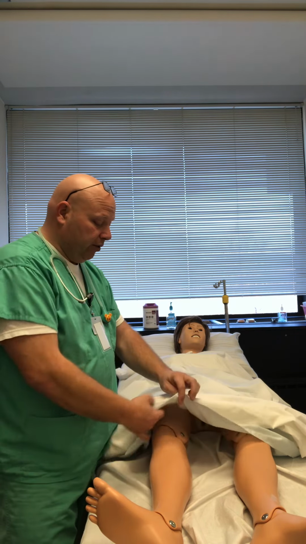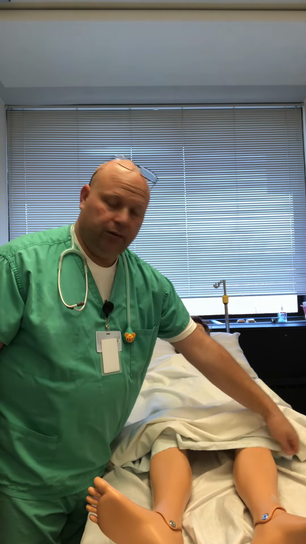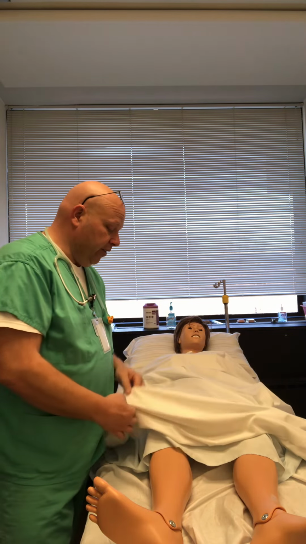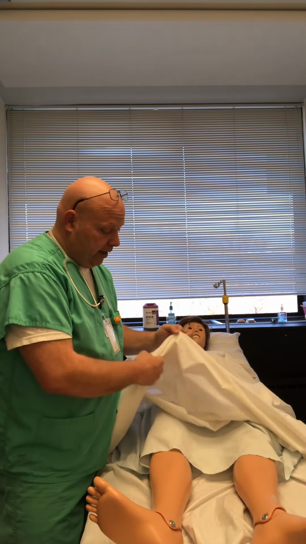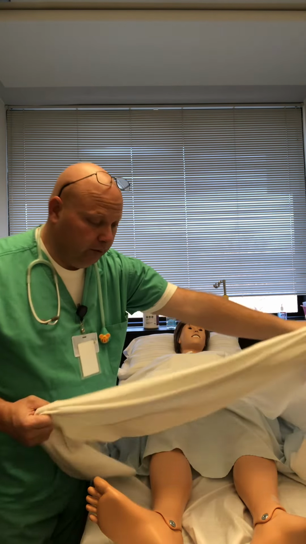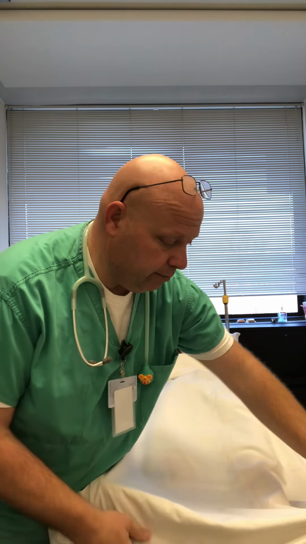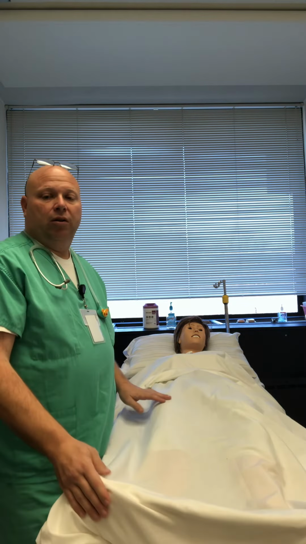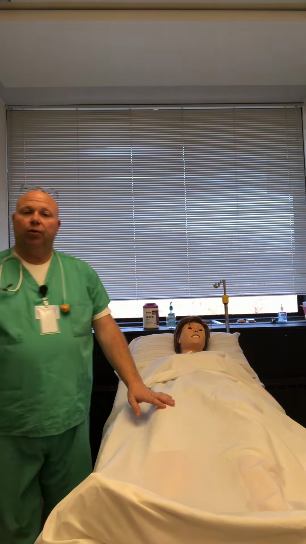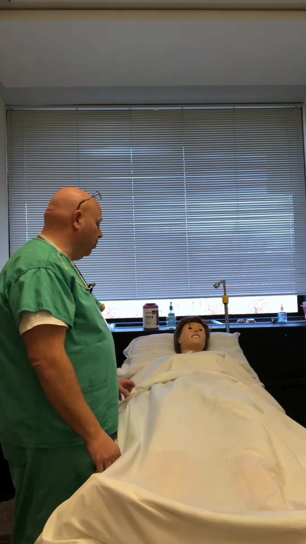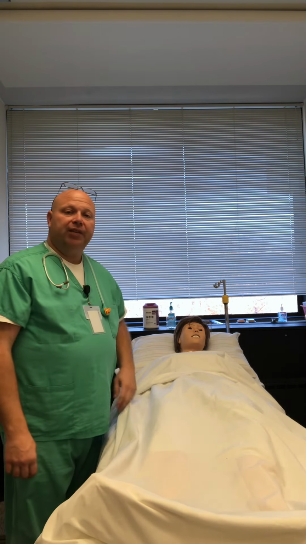She's surrounded by her husband and her mother, and they are very supportive of her. And the patient is really doing well 24 hours post-delivery. So at this time I'm going to lower my bed. I'm going to put my call light back within reach of my patient. I'm going to do my hand hygiene. I'm going to record a report.